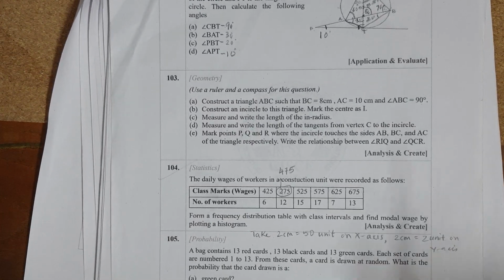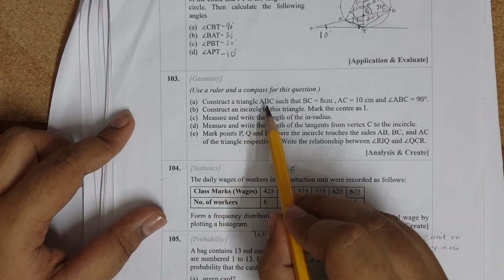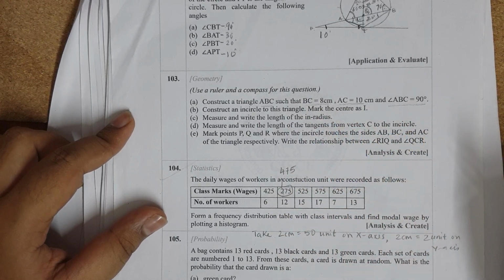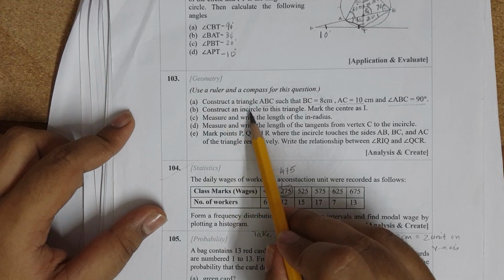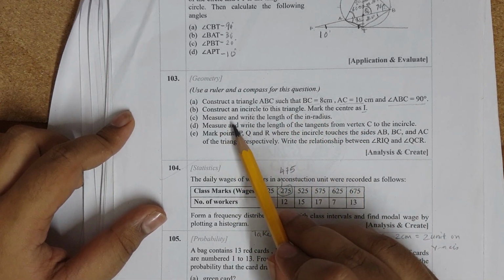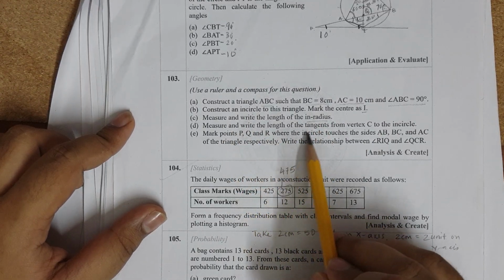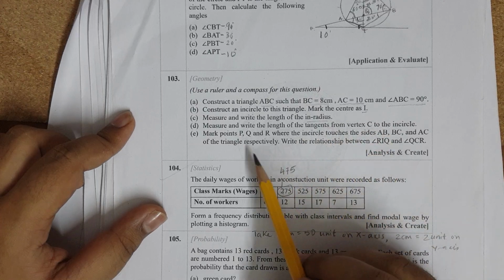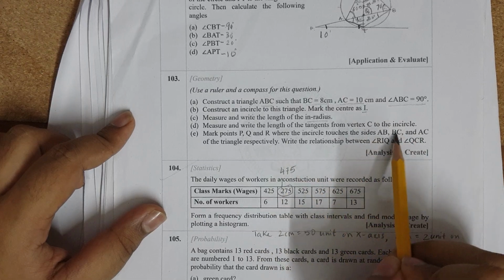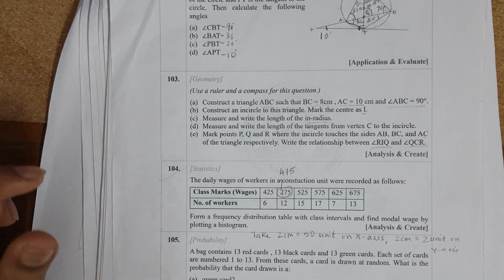Moving ahead, we have a construction question. Use a ruler and compass. First, construct a triangle ABC such that BC is 8, AC is 10, and angle ABC is 90 degree. Then you have to construct an incircle to the triangle. Mark the center as I. Measure and write length of the inradius. Measure and write length of the tangents from vertex C to the incircle. Mark points P, Q, R where the incircle touches the sides AB, BC and AC. Write the relationship between angle RIQ and QCR.